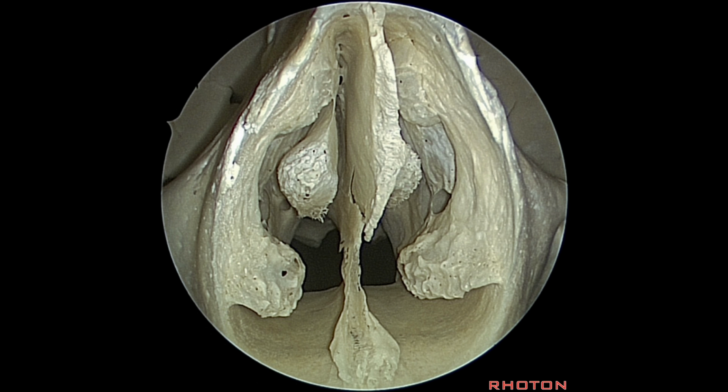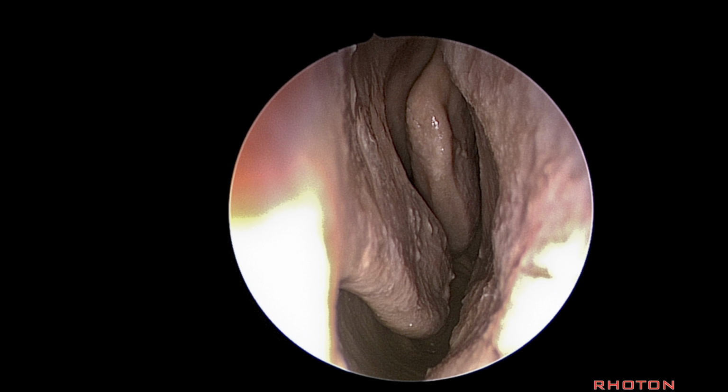So let's start out back in the nasal cavity. Here's the nasolacrimal duct. Now we look at the septum, and we're on the right side now, the right nostril. This is the inferior turbinate, the middle turbinate.